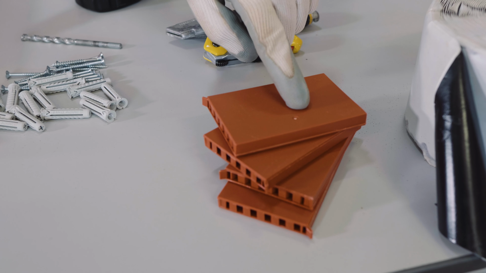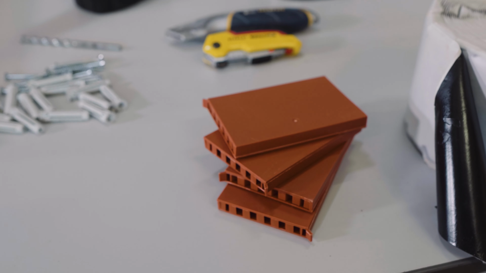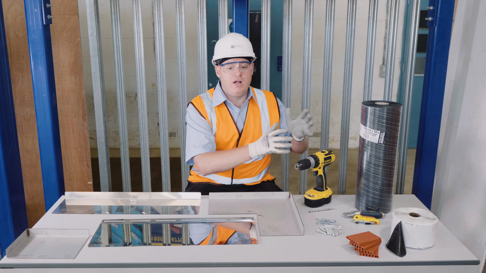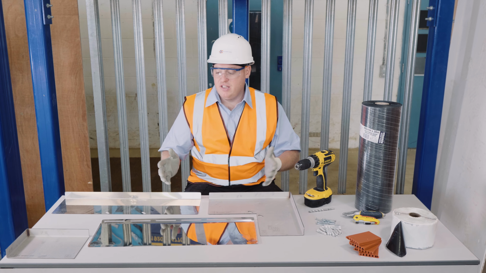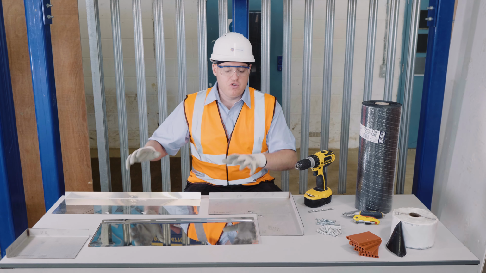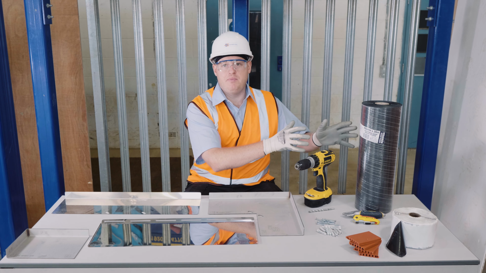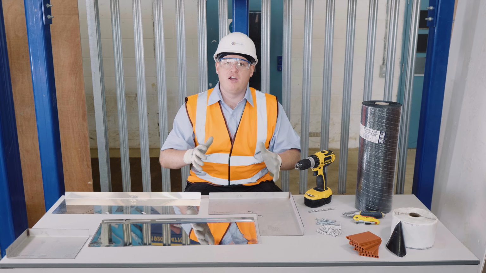And finally, whenever you're building one course above either traditional DPC or non-combustible cavity tray, you obviously need to incorporate weep vents. Why do we use a non-combustible cavity tray, and why do we use the traditional DPC? Well, the difference is essentially that for buildings above 18 meters, you can use non-combustible, whereas you cannot use traditional DPC. And this is purely to do with the fire ratings.